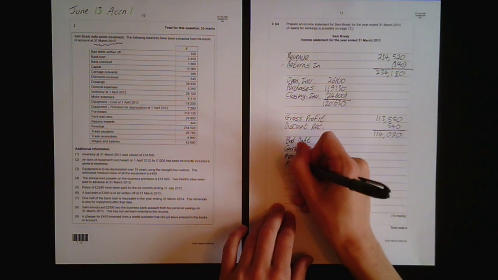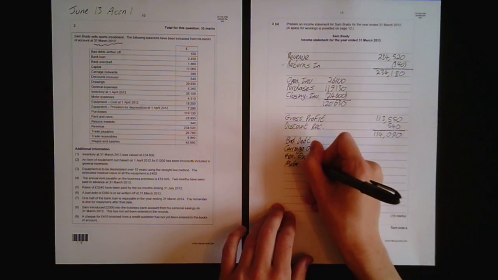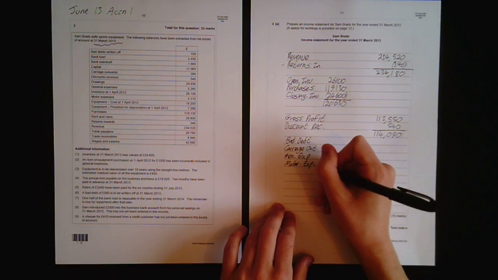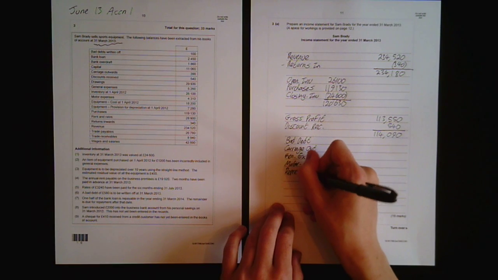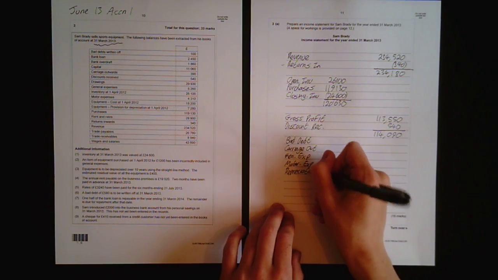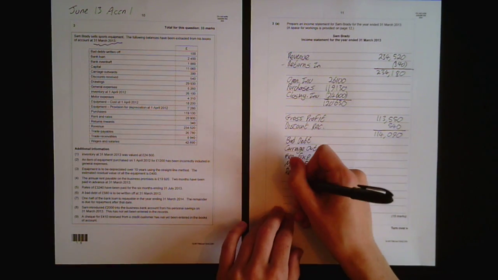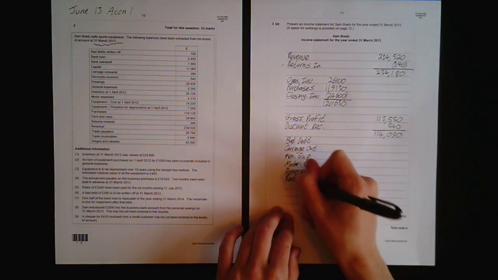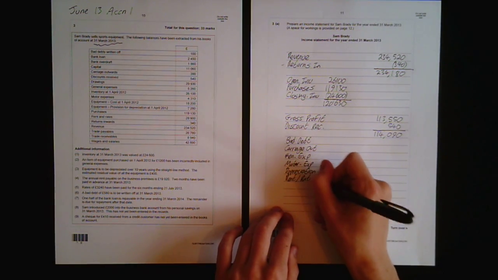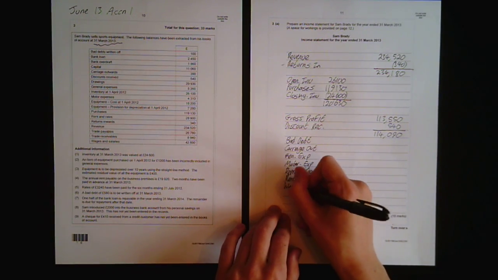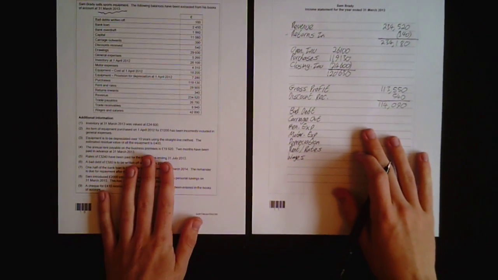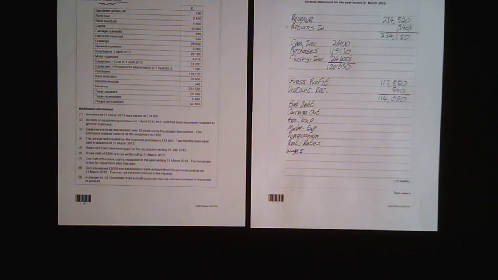Motor expenses, we didn't change that at all. Depreciation, we definitely calculated that. Rent and rates, we affected that twice in the additional information. And finally, wages and salaries, I'll just put wages. Sorry I'm abbreviating everything, it just makes it a lot easier for the video.